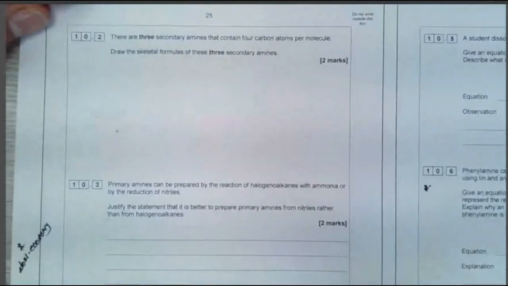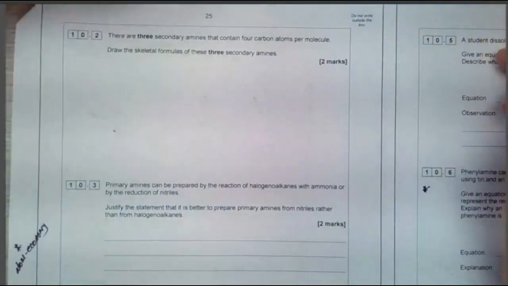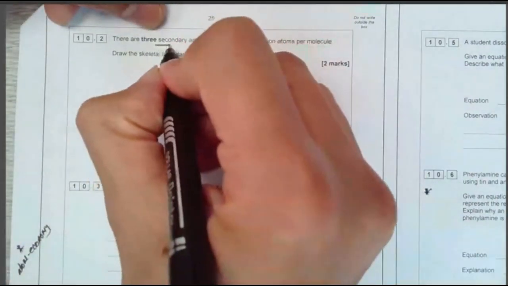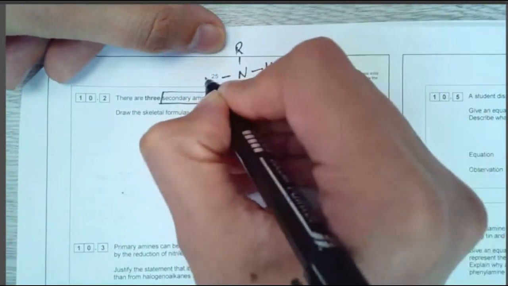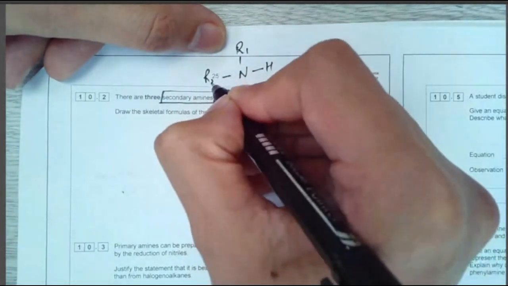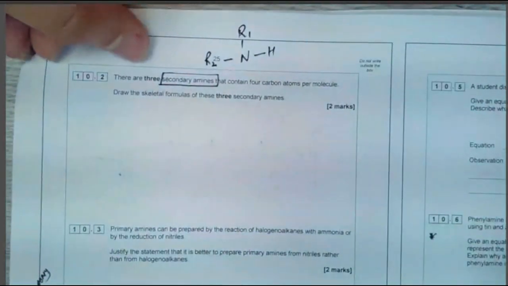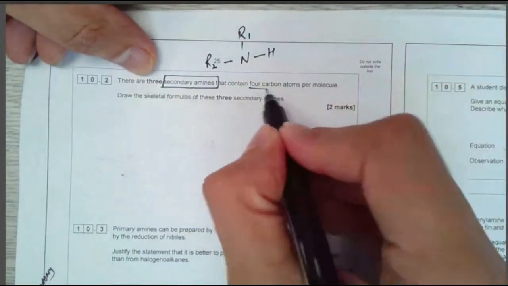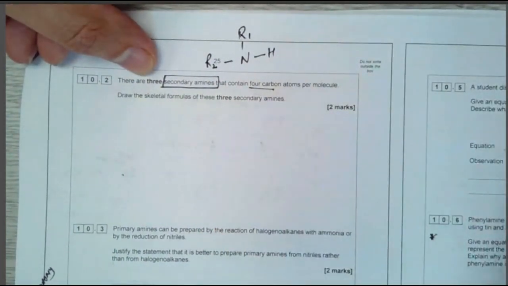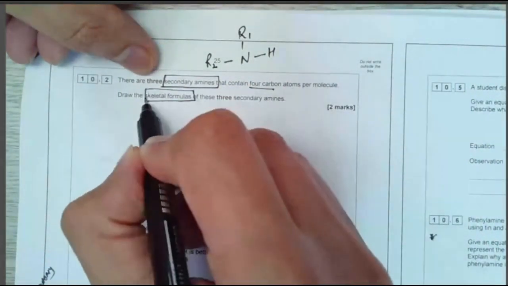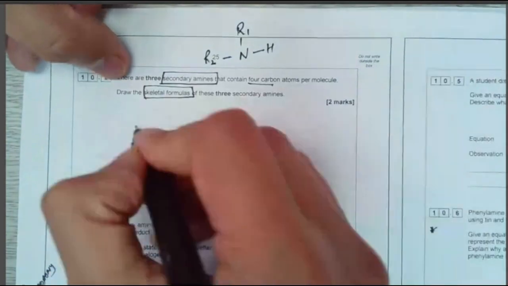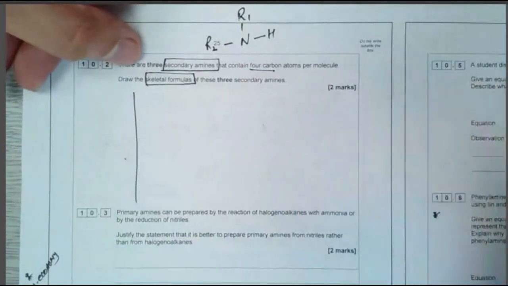Next question says there are 3 secondary amines that contain 4 carbon atoms per molecule. Draw the skeletal formula for these 3 secondary amines. Secondary amines means you have N with R and H, and that's my secondary amine. Now, how many carbons does it contain? 4 carbons. And it says draw skeletal formulas. I'm not good at drawing skeletal formulas, so first I'll draw the other one.